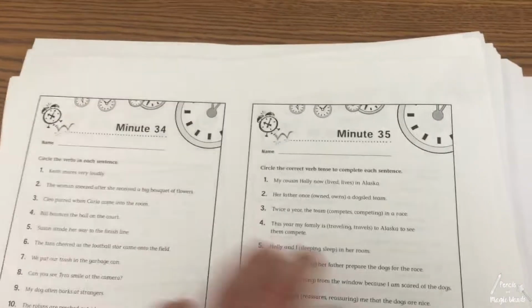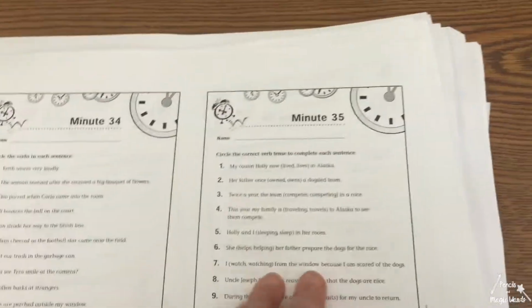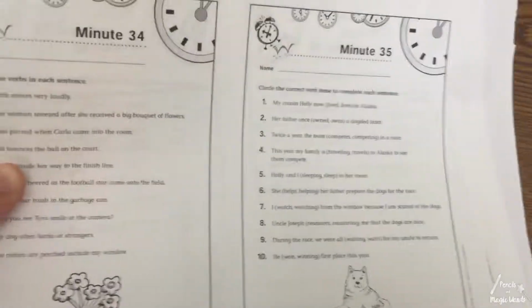Actually, these are the ones that are for later in the week. Today they were working on minutes 17 through 20. So that's what we have, and these are basically the copies for the rest of the week.